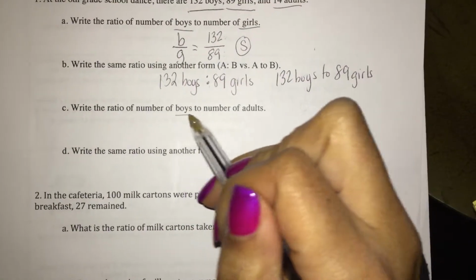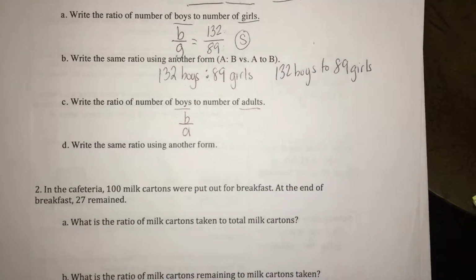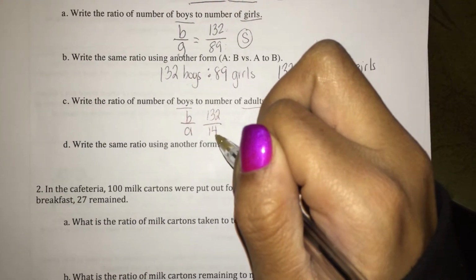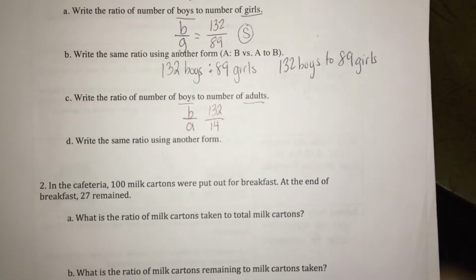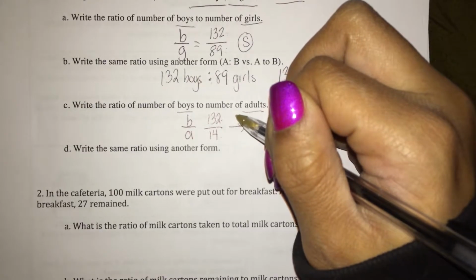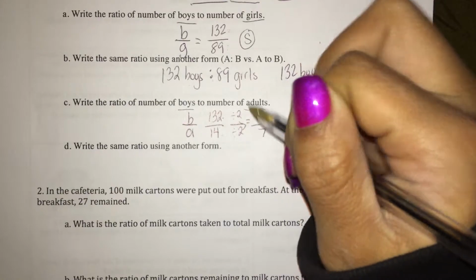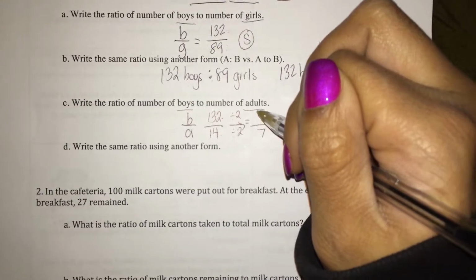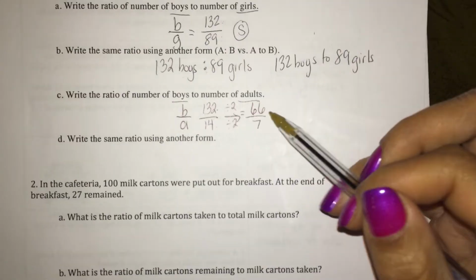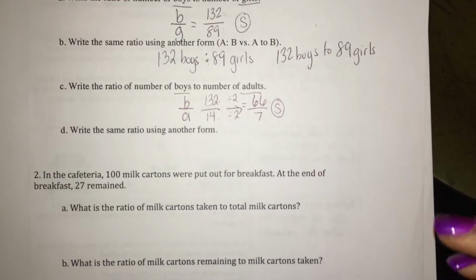Can I write the ratio of boys to adults? Okay. Boys, adults. I don't have to write the whole word. And I have 132 boys and I have 14 adults. Just by looking at it, I know these are two even numbers, so I know I can simplify them both by the number 2. So I'm going to get 7. And 2 goes into 13 six times. 12 divided by 2, another 6. There are no other common factors between 66 and 7, so I know this is already in simplest form.